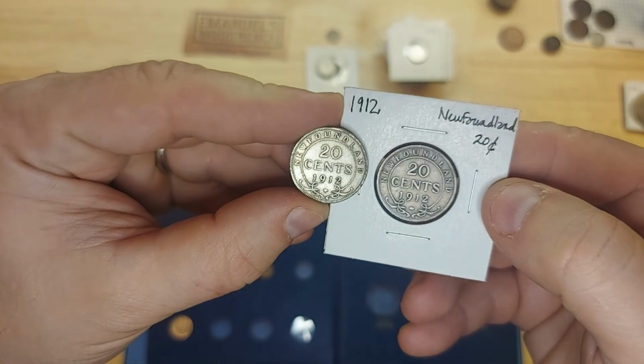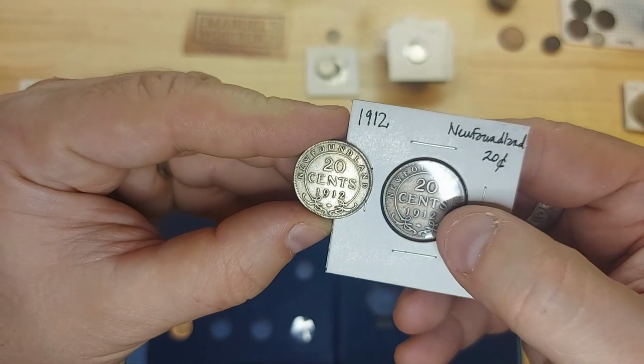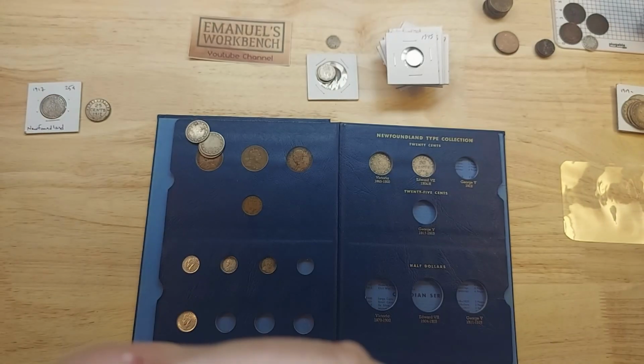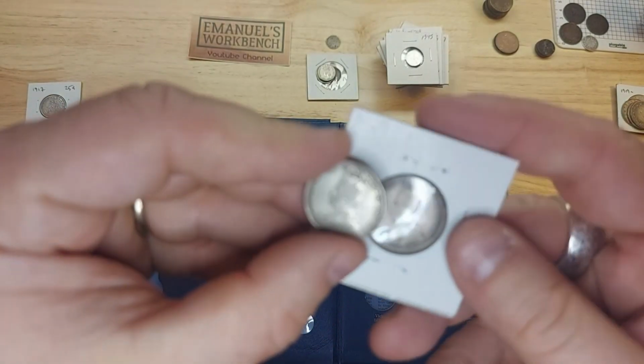They're both 1912s, obviously. I don't know, this one I like the toning a little bit better. And let me look off camera. So let's compare the obverses.